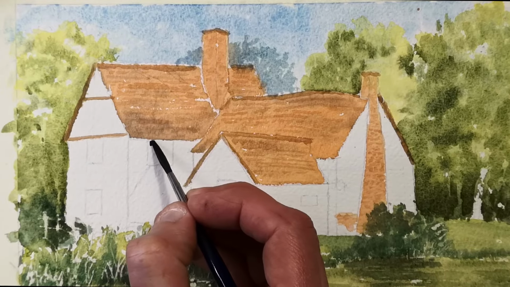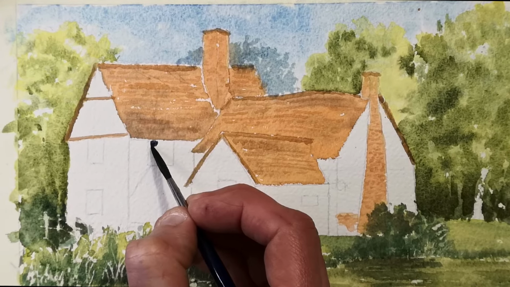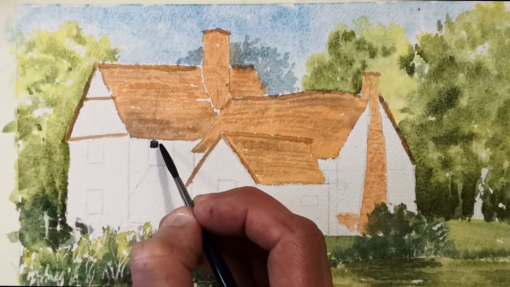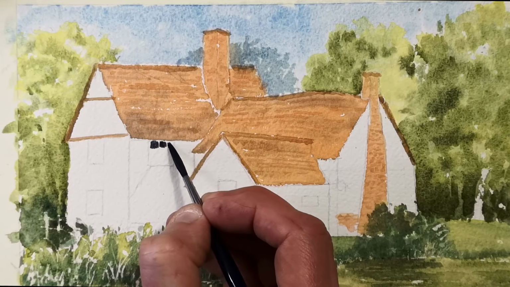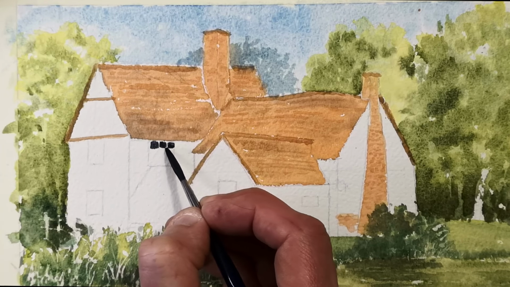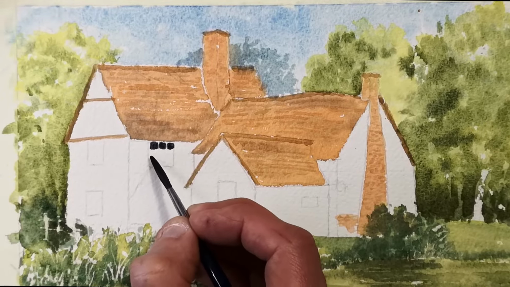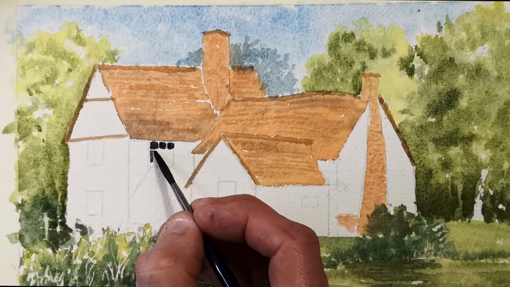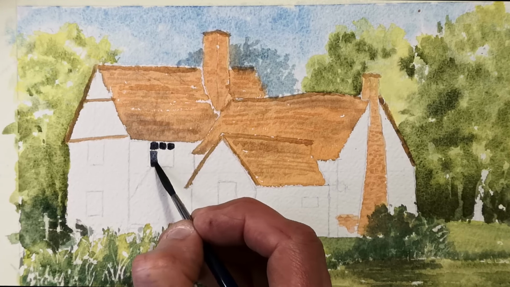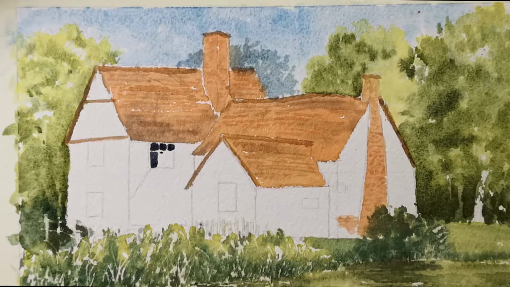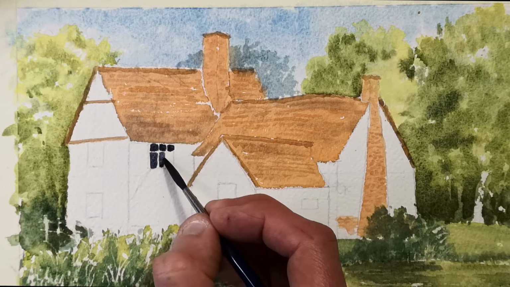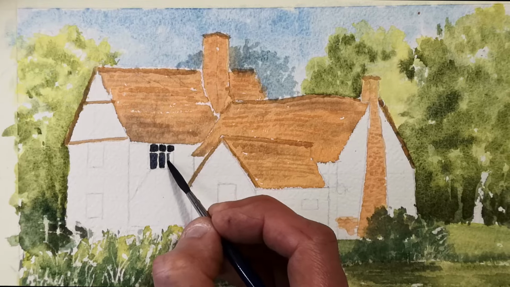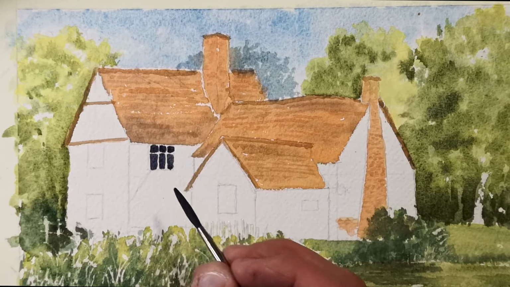I'm just going to paint in the actual windows themselves, and hopefully it can leave a little negative gap like so. There's one window.